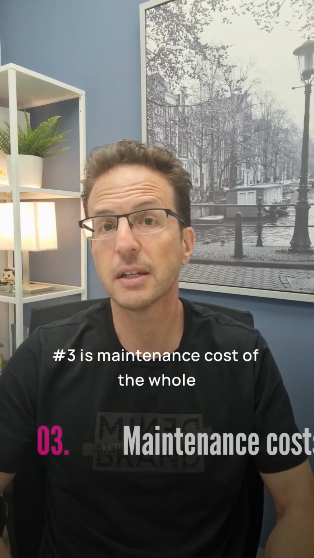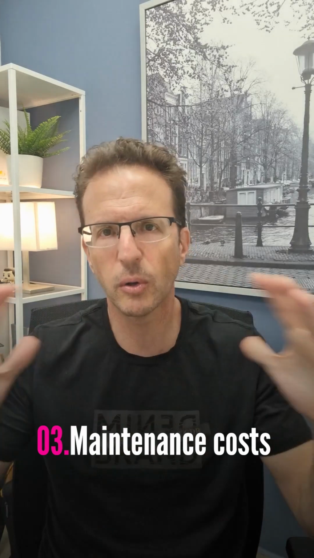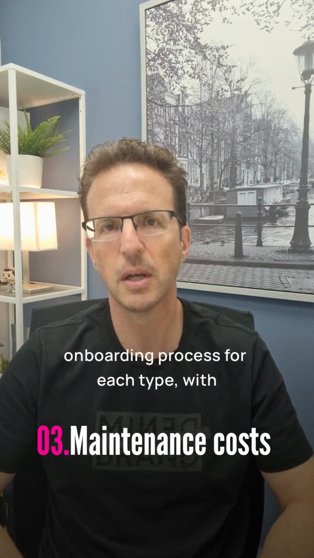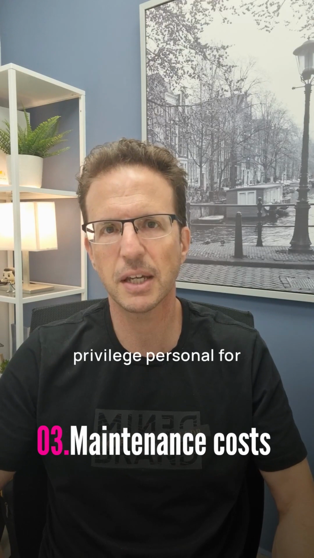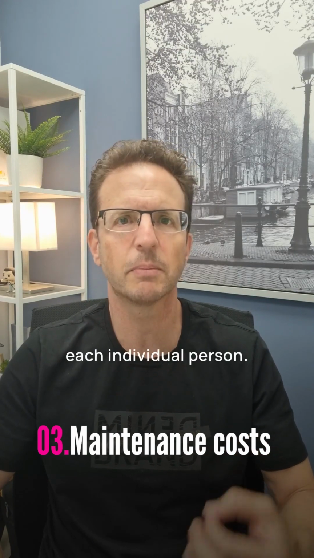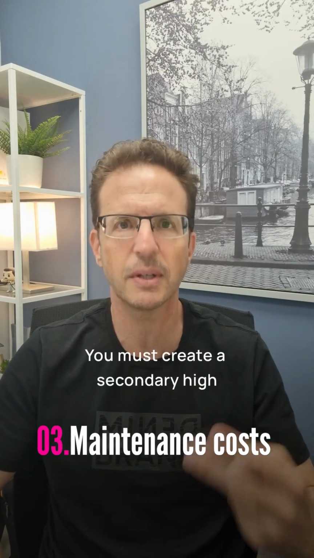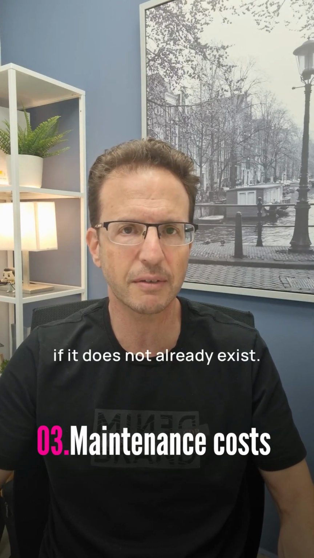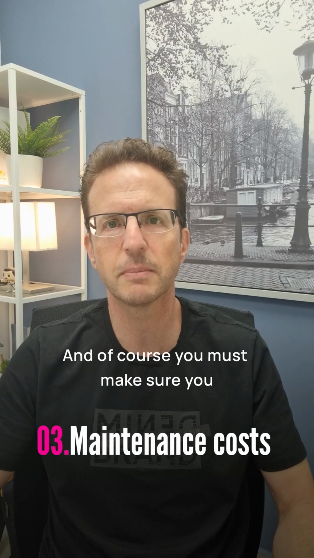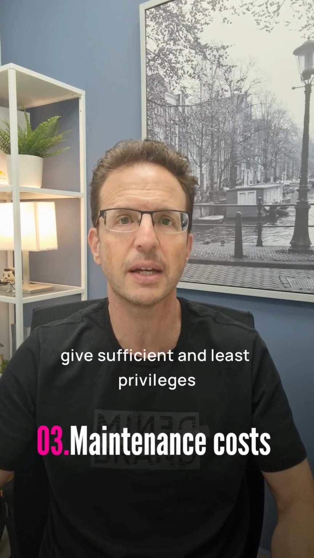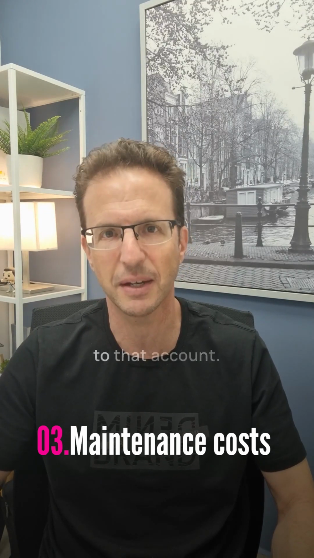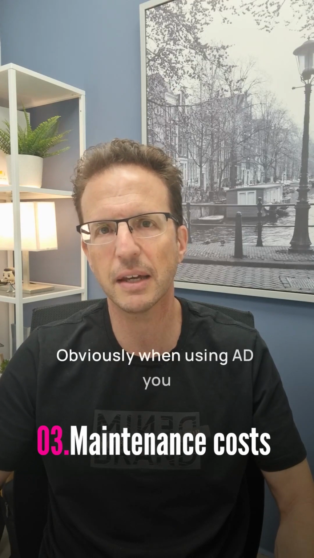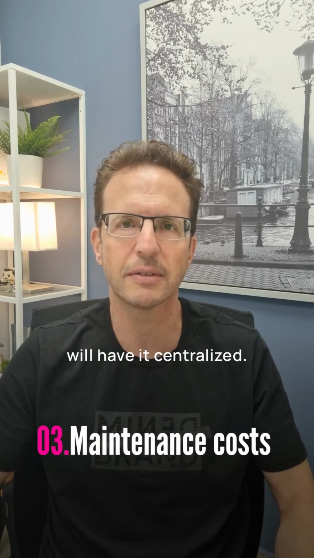Number 3 is maintenance cost of the whole onboarding process for each type. With privileged personal, for each individual person, you must create a secondary high privilege account on the target systems if it does not already exist. And of course, you must make sure you give sufficient and least privileges to that account. Obviously, when using AD, you will have it centralized.